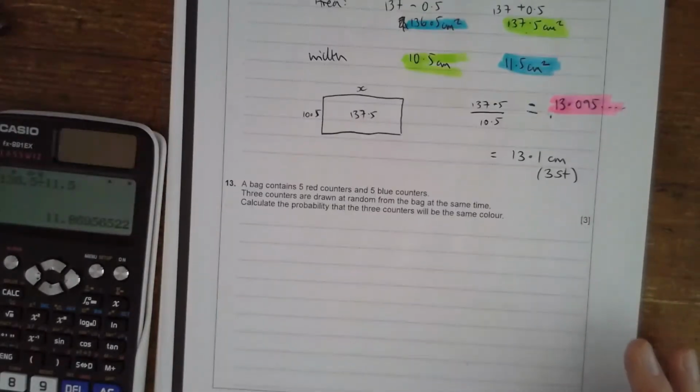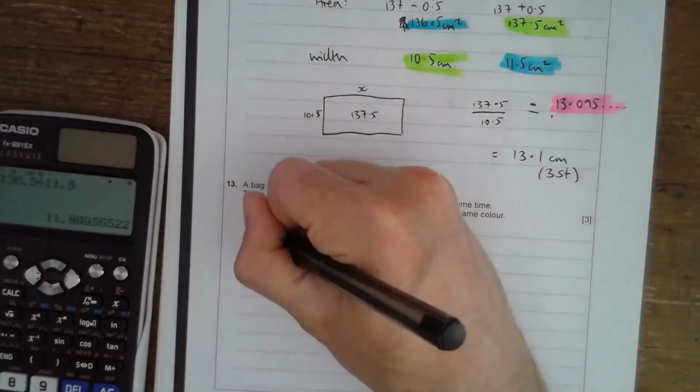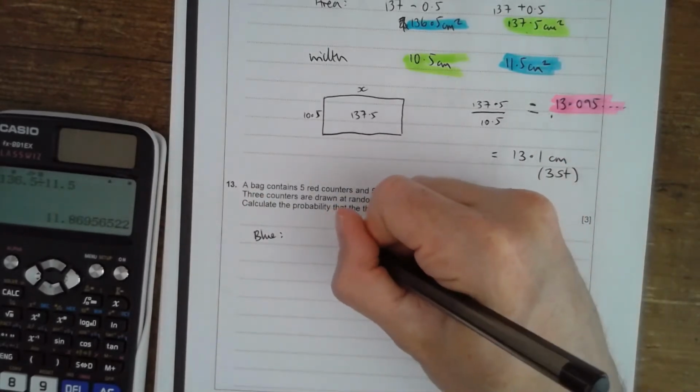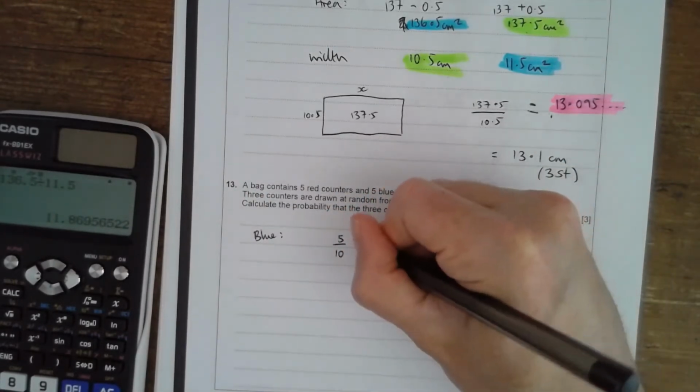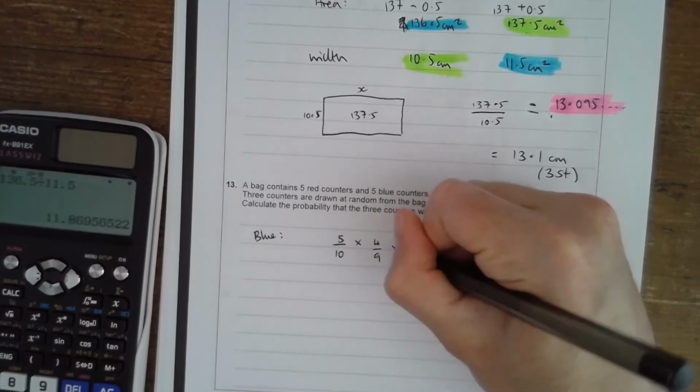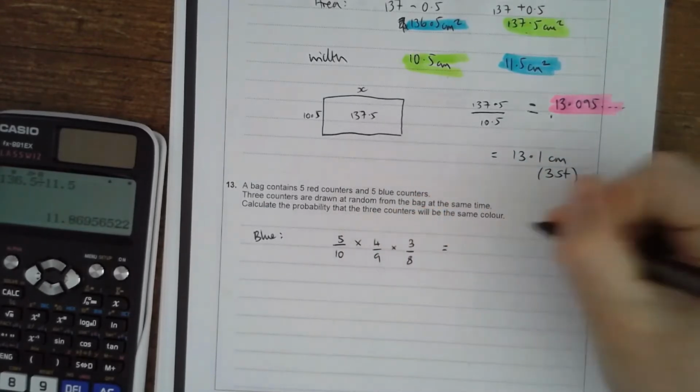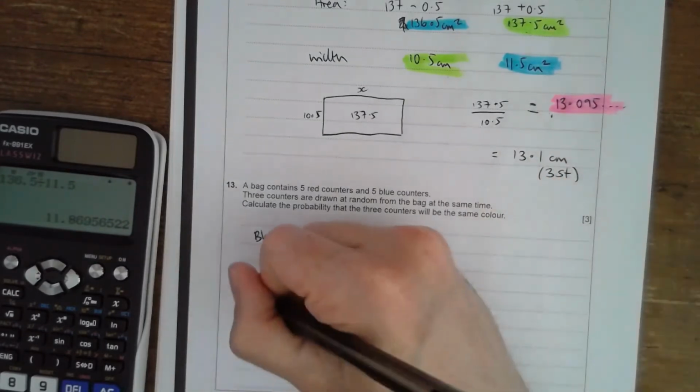Okay. Question 13 says, a bag contains 5 red counters and 5 blue counters. 3 counters are drawn at random from the bag. What is the probability that they are the same colour? So we could either have them as all blue. If they're all blue, I would have a 5 out of 10 chance of getting a blue, then a 4 out of 9 chance of getting a blue again, then a 3 out of 8 chance of getting a blue a third time. I'll work that out in a second.